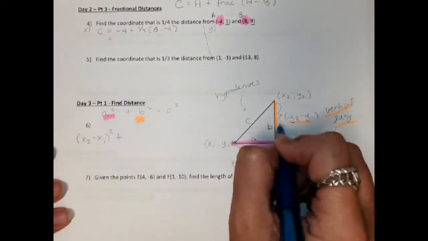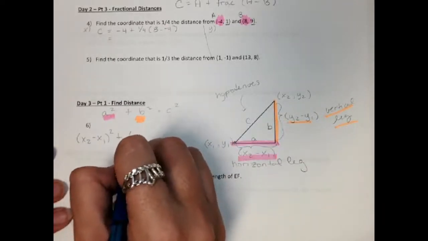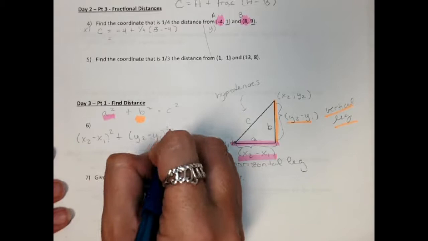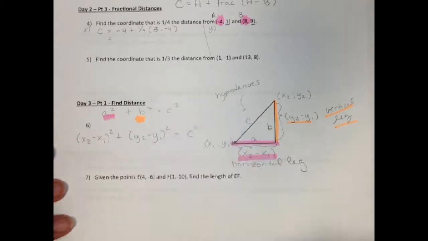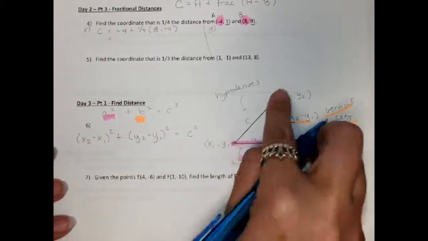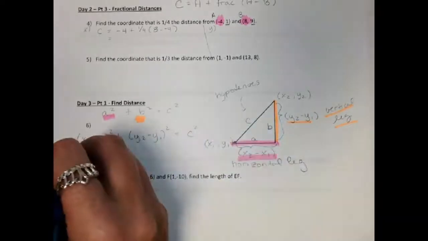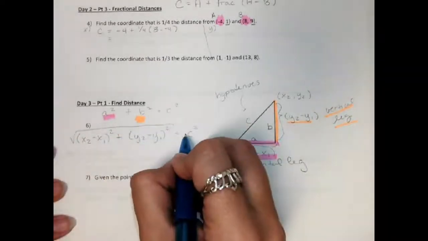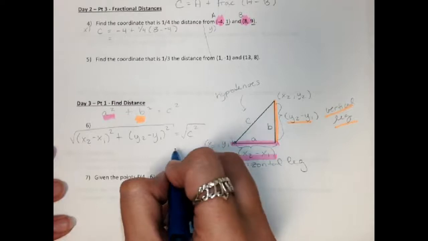My vertical part would be this part. And I know that's c squared. Well, I really don't want c squared. I really just want what c is. So I'd have to take the square root of both sides. So this side just becomes c.